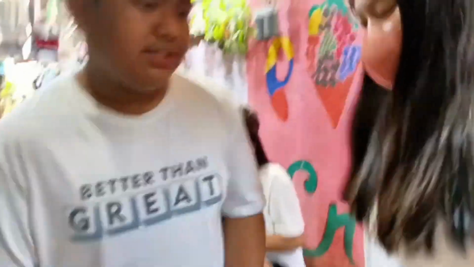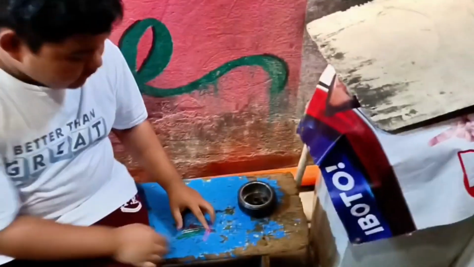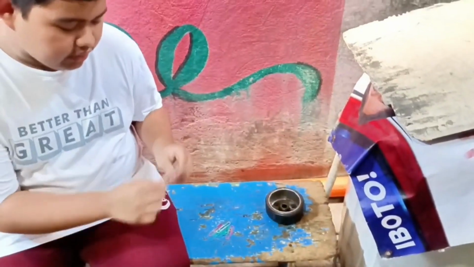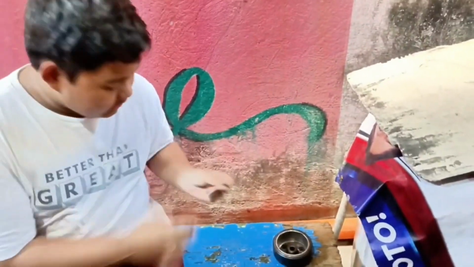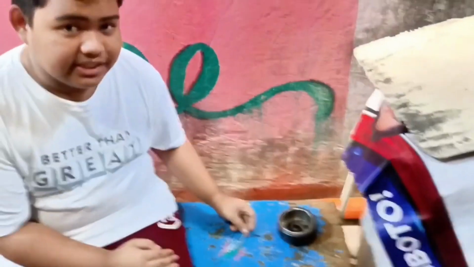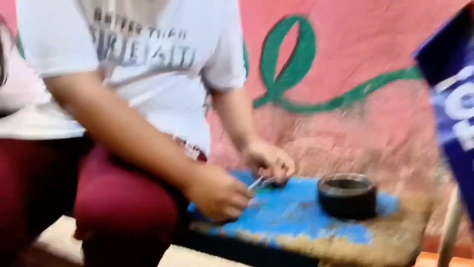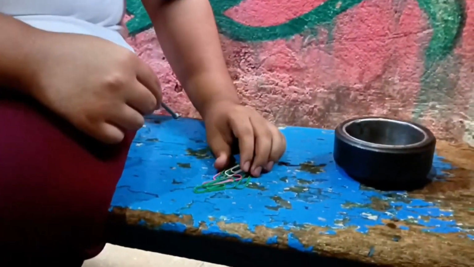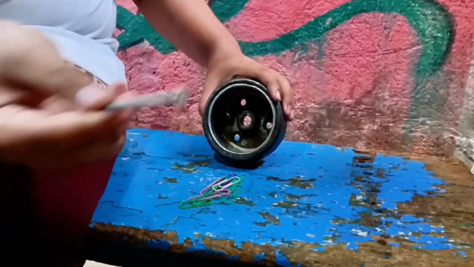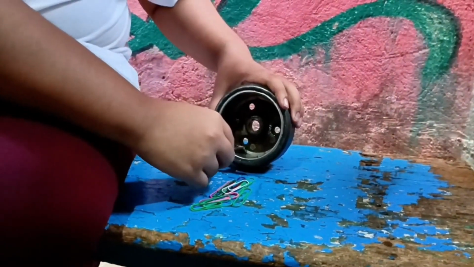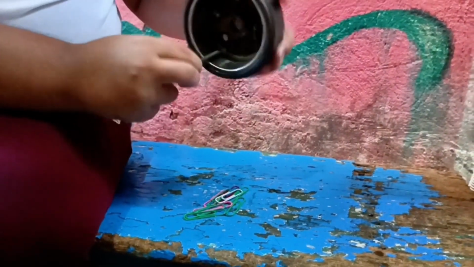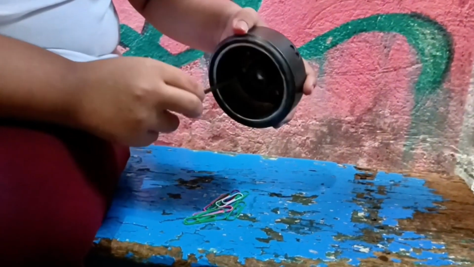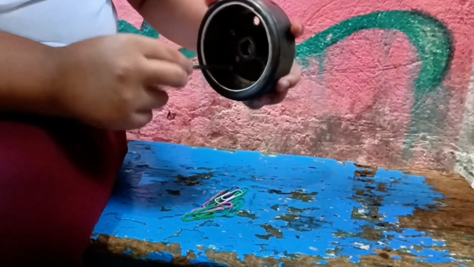So, ayan. Pahingi ako ng paper clip. So, ito yung isang normal na pako. Kapag inano natin itong pako na to dito, walang nangyayari sa mga paper clip. Walang attraction na nagaganap sa kanila. Pero ano naman ang mangyayari dito sa mga paper clips na to kapag nilagay natin itong pako na to dito sa magnet. Ayan. As you can see, nagkaroon na ng attraction between sa magnet tsaka sa pako.